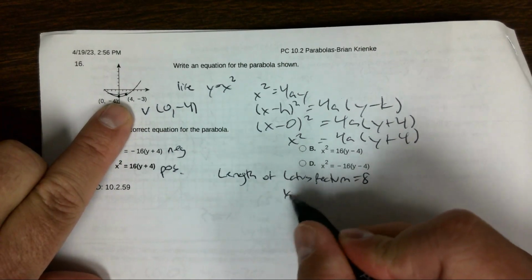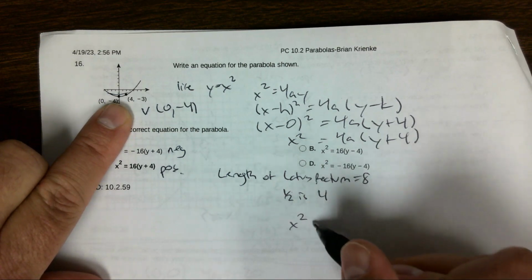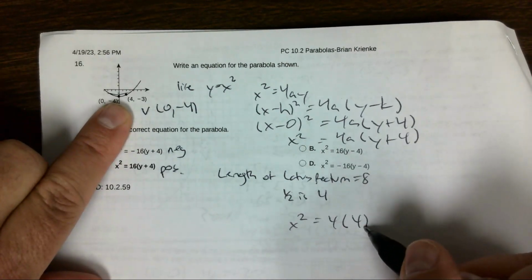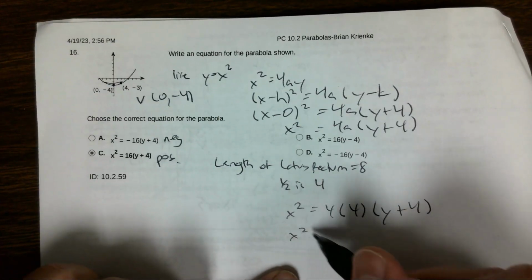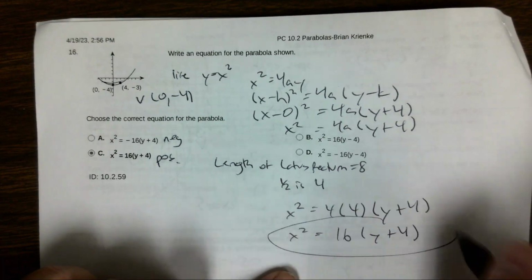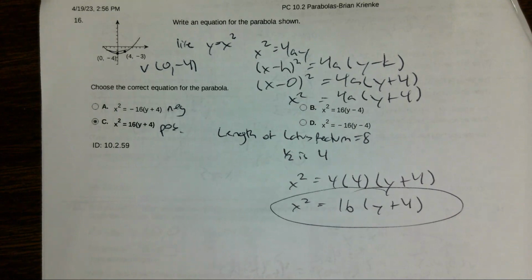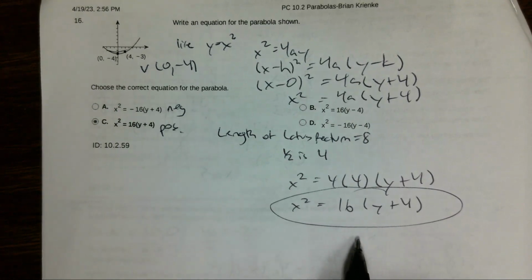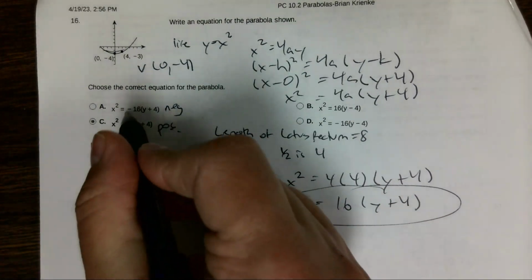So half is 4, and so you do x squared equals 4 times 4, y plus 4. And so x squared equals 16 times y plus 4. I think I forgot to do that on part of them. So here's your 16, that's the answer.